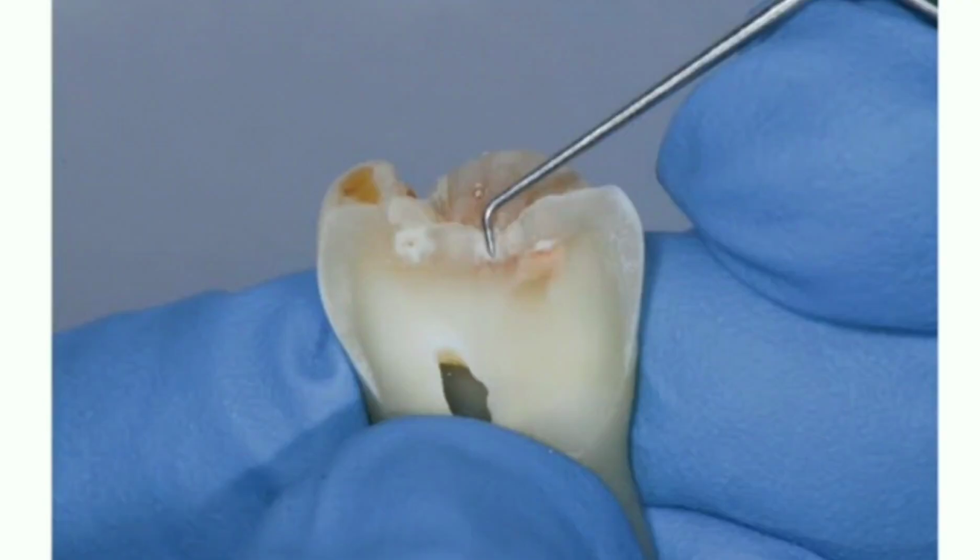Here you can see when we do probing with the explorer, it gets stuck where the lesion is. It sticks in those pits and fissures very easily.